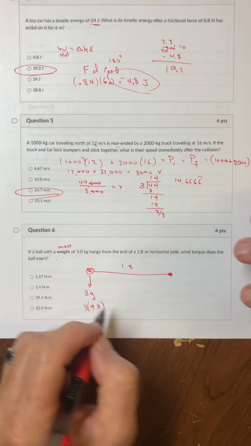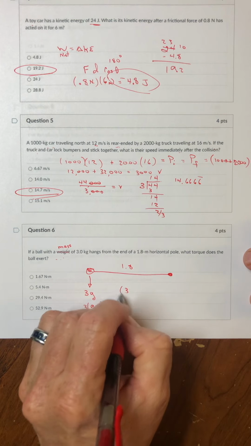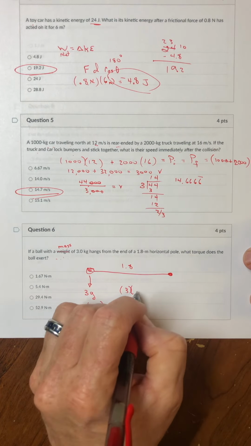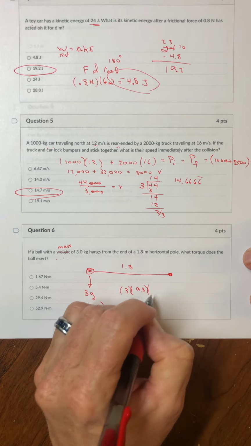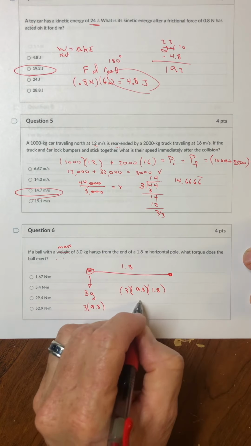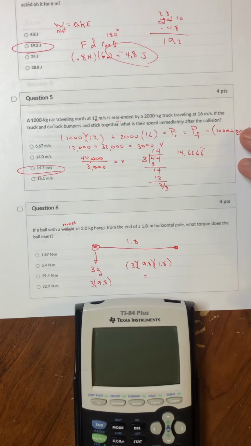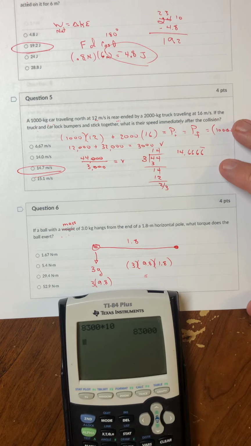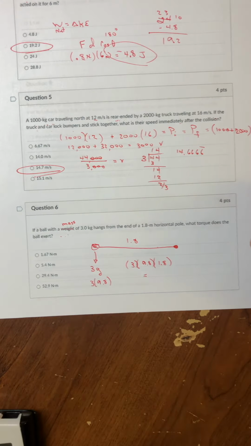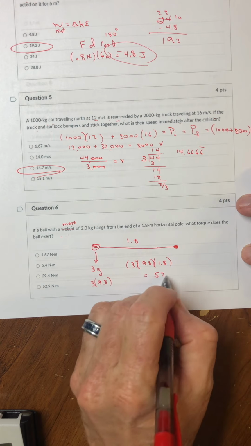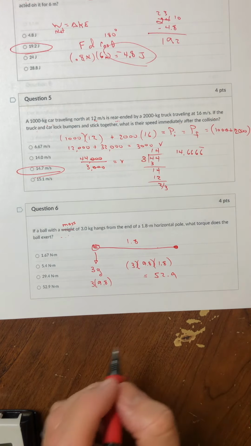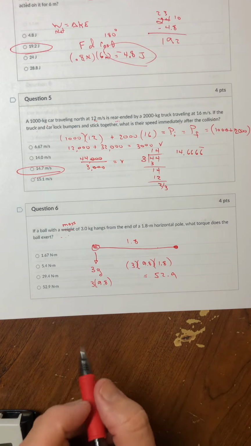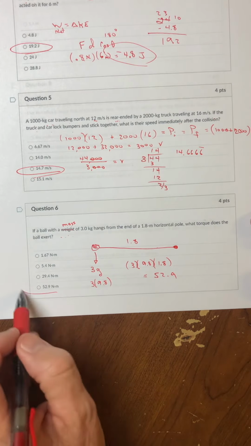And so the torque is the force, which is this weight, the 3 times 9.8, and then times the perpendicular distance. I think I will grab my calculator for this one. So 3 times 9.8 times 1.8. And how about a 52.9? Is that option available? Oh, yeah, it looks like the last one here. Okay, good.